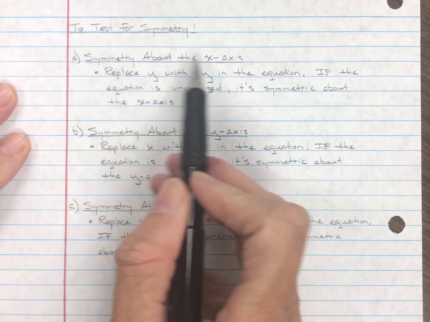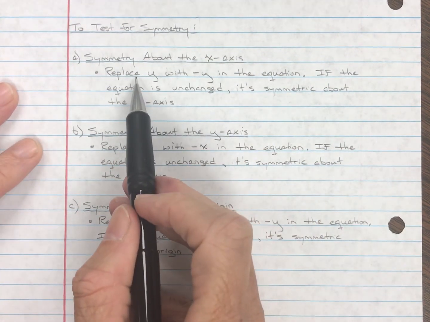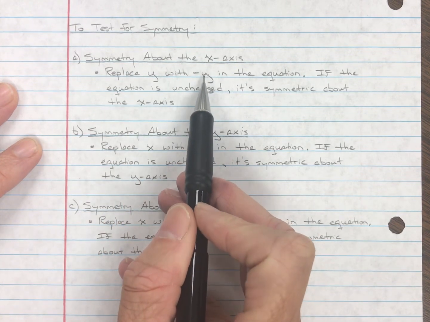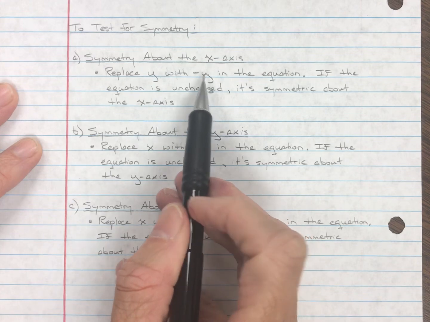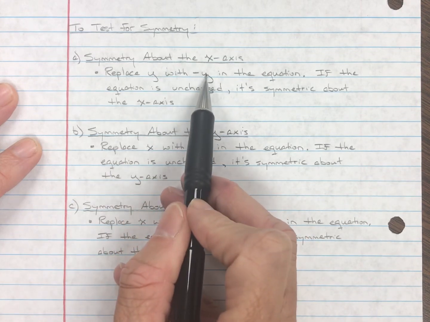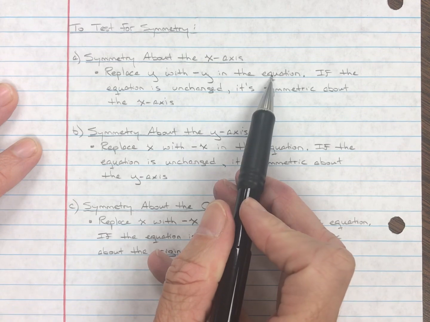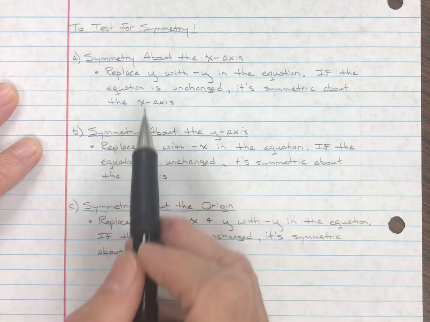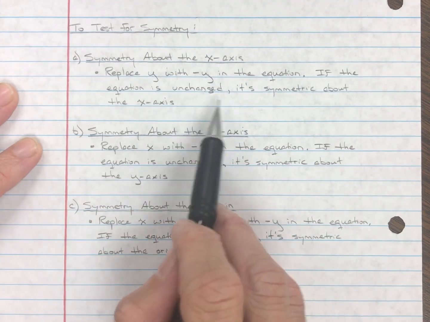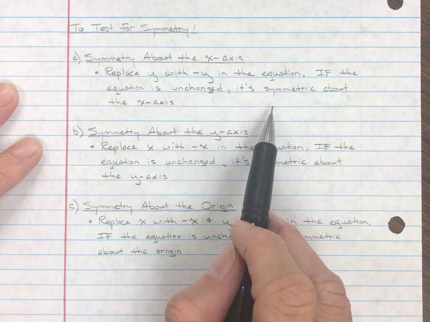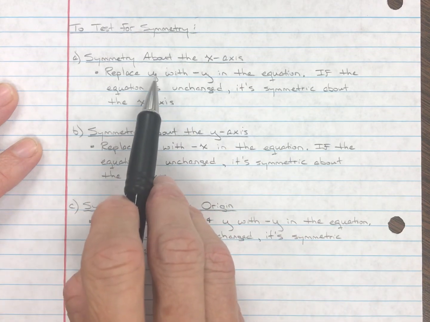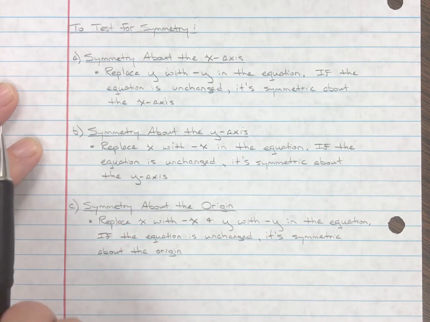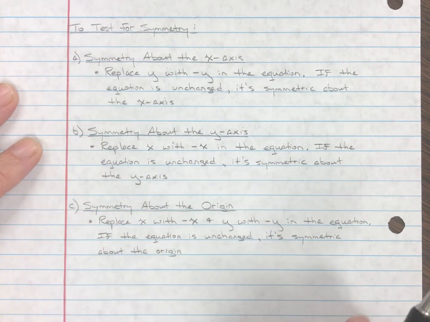So, symmetrical about the x-axis. Well, what do you do? You replace the y with the opposite of y, because you remember, every x has two y's. So if you can replace the y with the opposite of y in the equation, and the equation is unchanged, it's symmetric about the x-axis. Now you may have to do a touch of math to see it, okay? But your goal here is to replace the y with the opposite of y in the equation, and then see if the equation can be written unchanged.